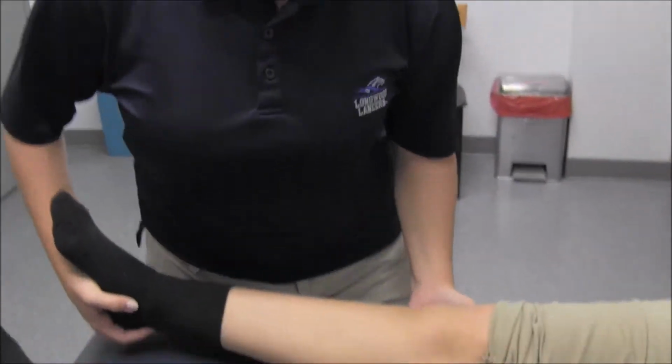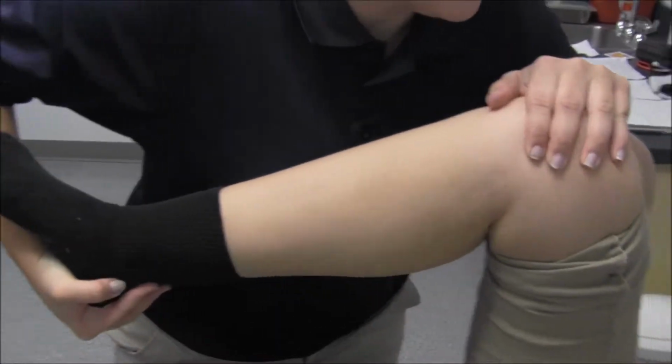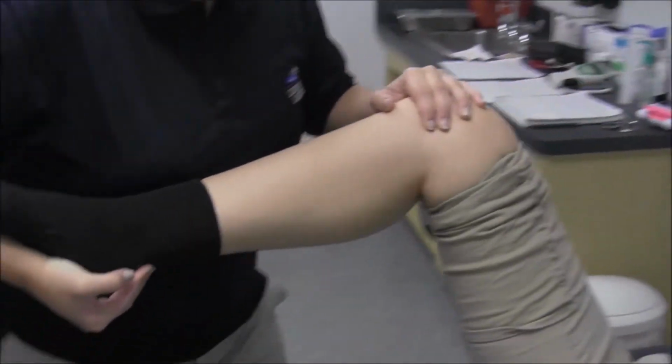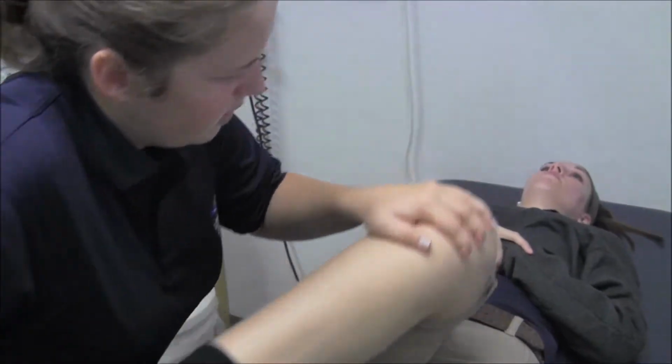This next test I'm going to do is McMurray's, and this is for a meniscus injury. So you apply pressure at the foot, and then you do the motion. And if they have any popping or clicking sensation inside of the knee, that could be a positive test for a meniscus tear.